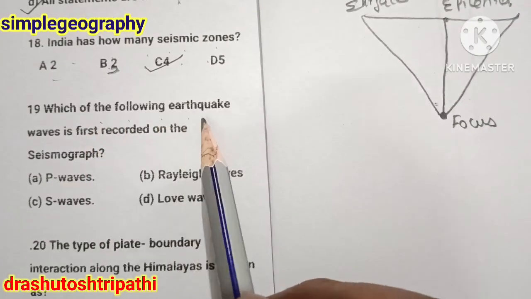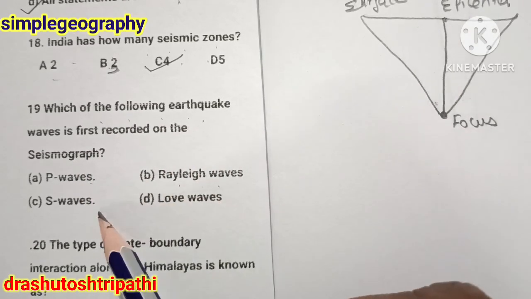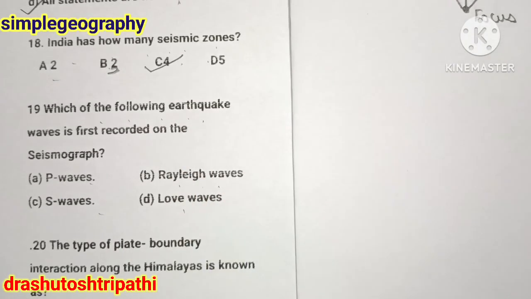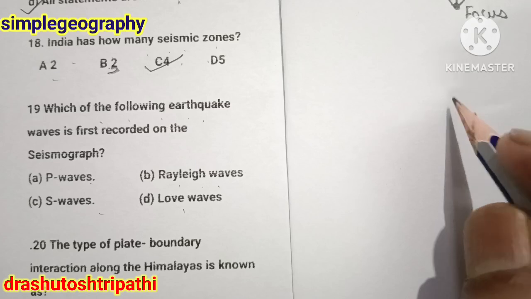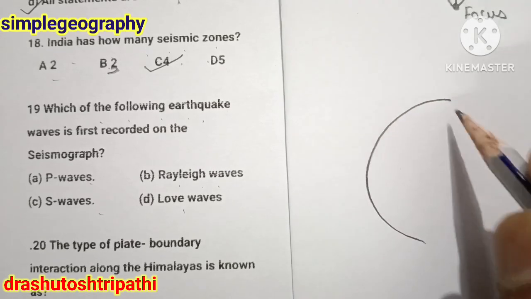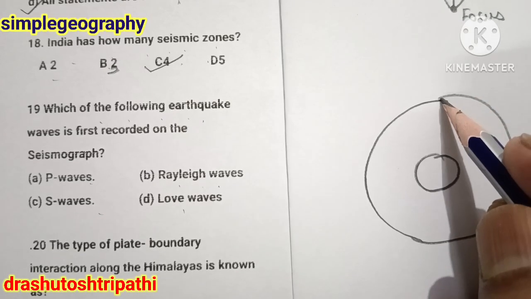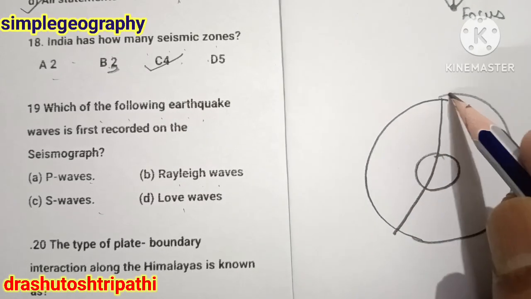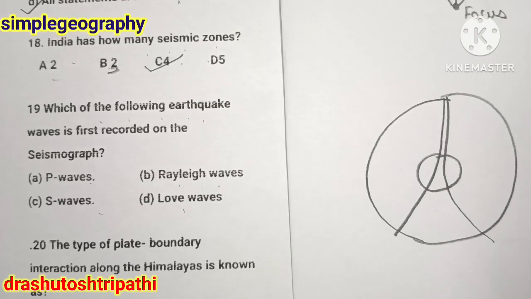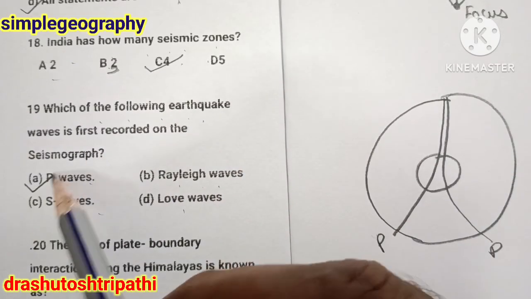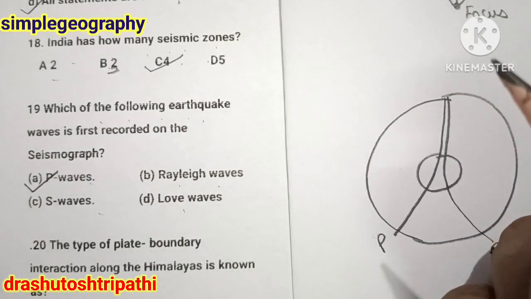Which one of the following earthquake waves is first recorded on seismograph? P waves, relative waves, S waves, and long waves. All the 4 waves are related to the earthquake, but when the earthquake arrives, see this one. This is the earth, this is the interior part of the earth. When the earthquake arrives, the P wave, known as the primary wave, comes first. P was the first to arrive at the surface. So which wave is recorded first? That is the P wave.